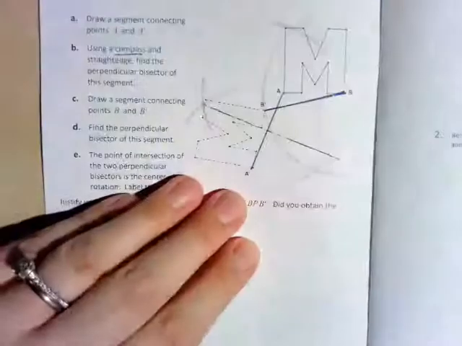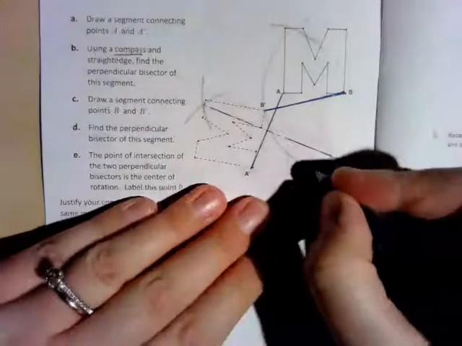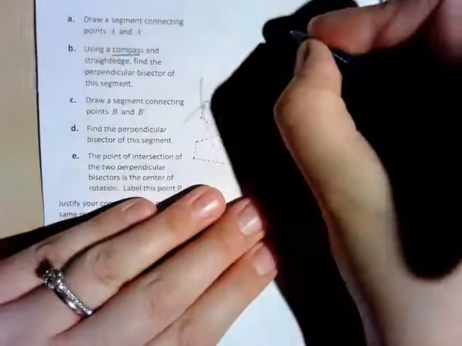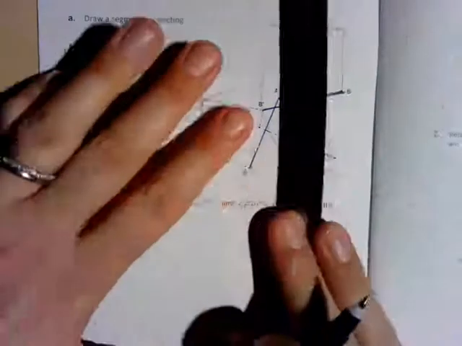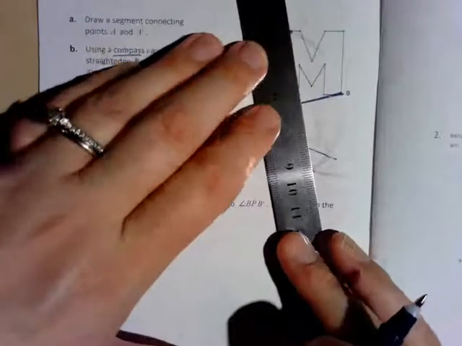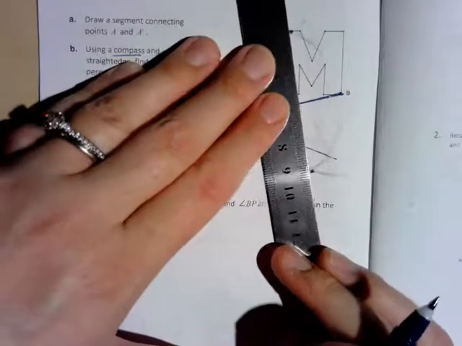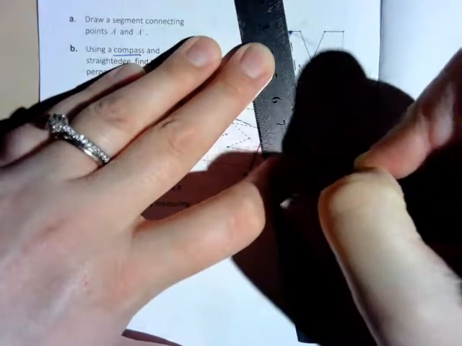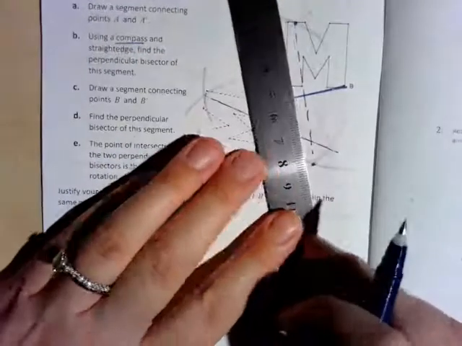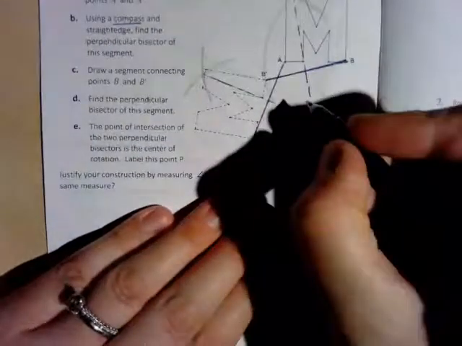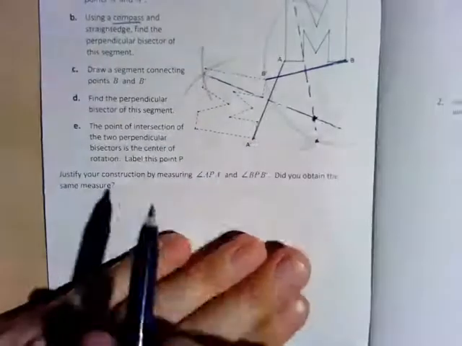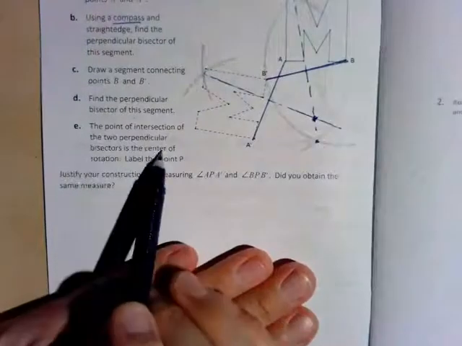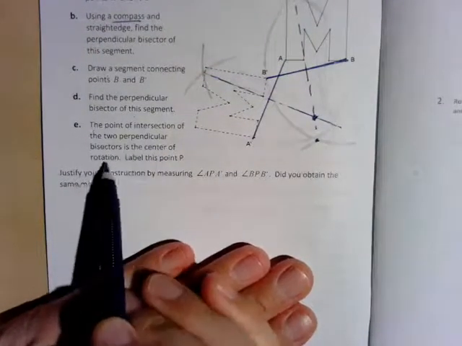Looking for the intersections. Now it's very easy to get confused which intersection you're using, so it's sometimes helpful to mark the relevant intersections like so. And then draw in your perpendicular bisector. Again, you can do it very lightly. Now, this right here, the point of intersection between the two perpendicular bisectors is the center of the rotation.